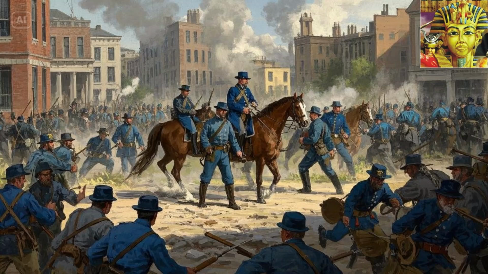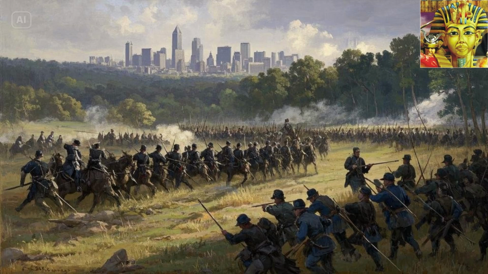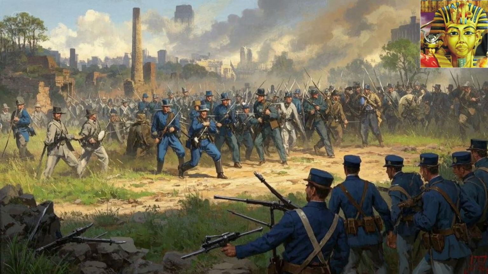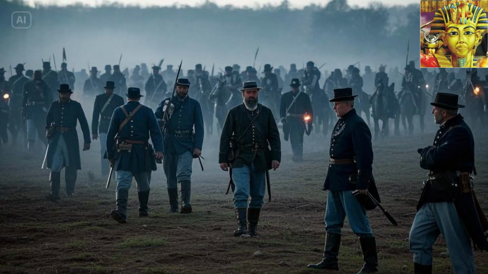In the spring of 1864, Union General William T. Sherman launched his Atlanta campaign, with the goal of capturing the city and breaking the Confederate hold on the Deep South. Sherman's campaign was part of a broader Union strategy to apply pressure on multiple fronts, with General Ulysses S. Grant leading the Army of the Potomac in the Eastern Theater.